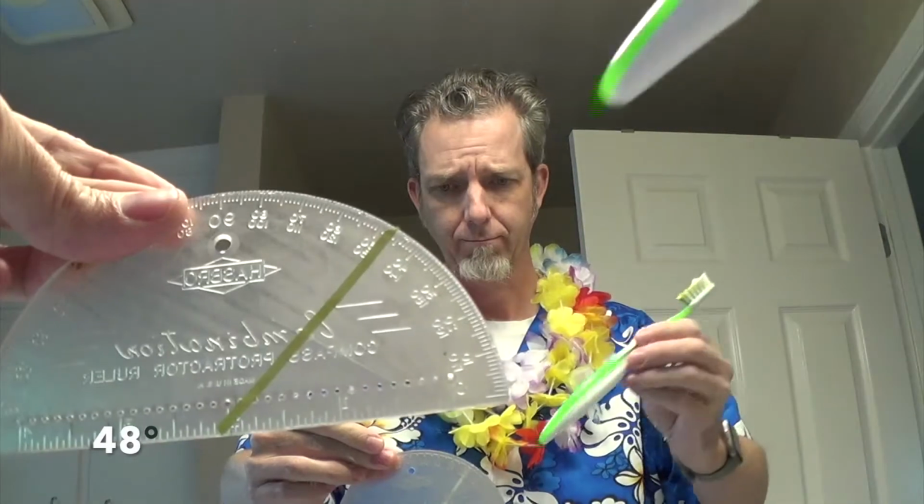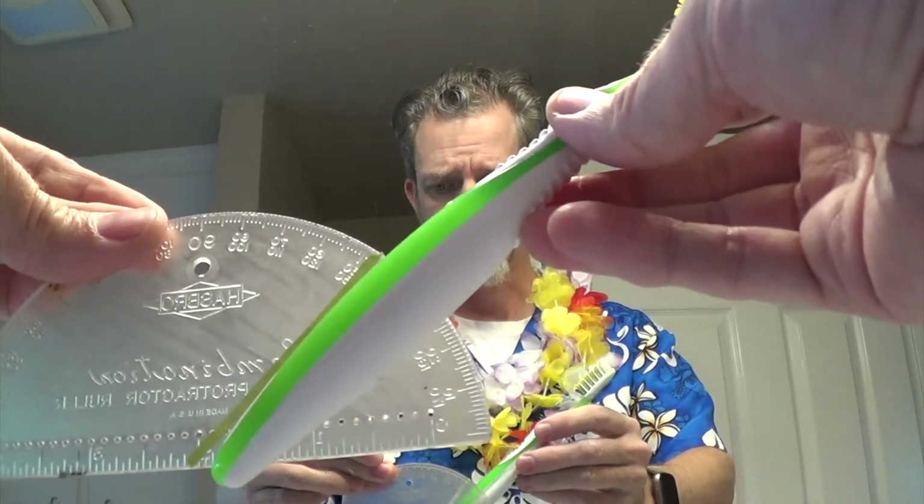Start going up and down with the toothbrush in your mouth. Get your toothbrush, get your toothpaste, take the toothpaste and put some on your toothbrush. I think we should have taken it out of the tube first. Move your toothbrush to a 48-degree angle. How about that? Is that right?